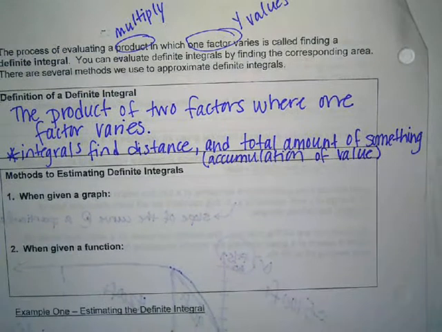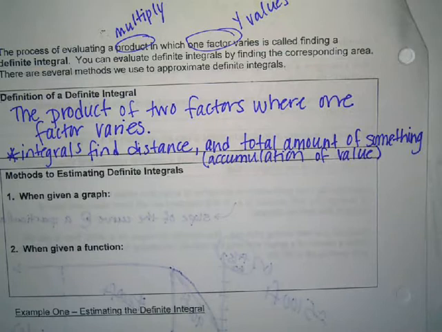Such as you have a function and your x value is time and your y value is your stock price. Stocks go up and down and vary over time. If you want to find the total amount that you've made in 10 years, you would use a definite integral and find the area underneath the curve to figure out how much accumulation of value you have over that time.